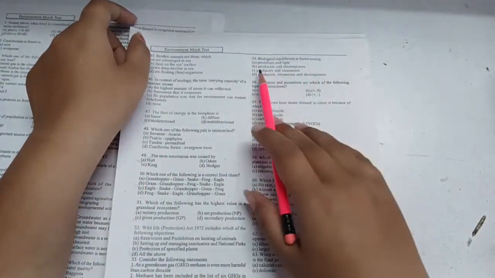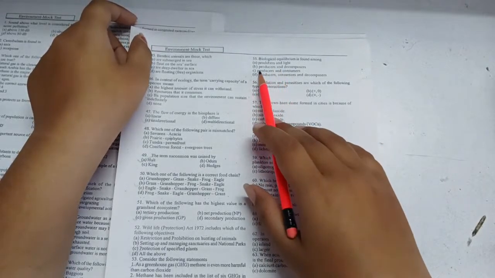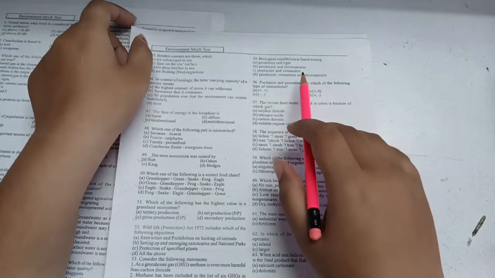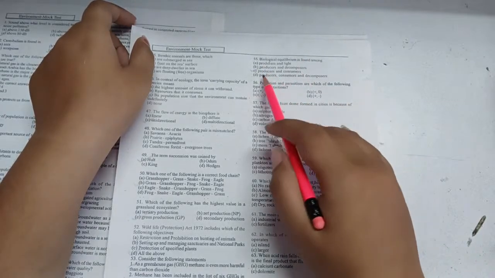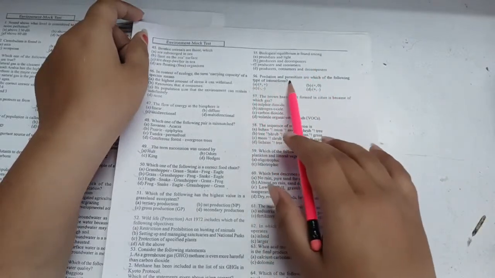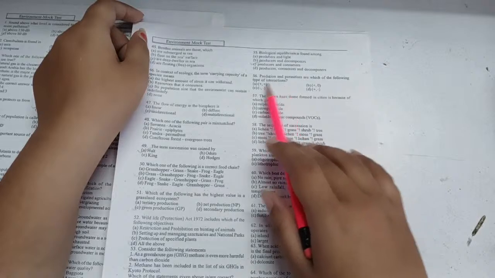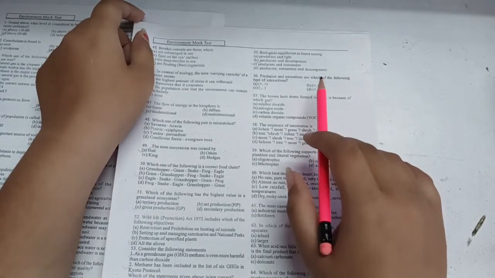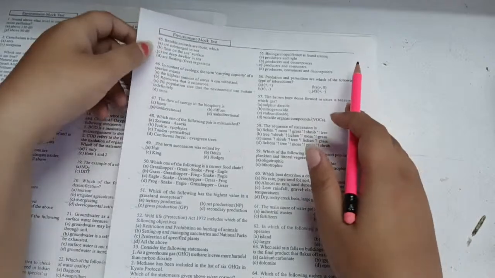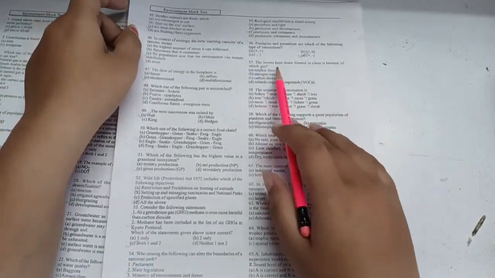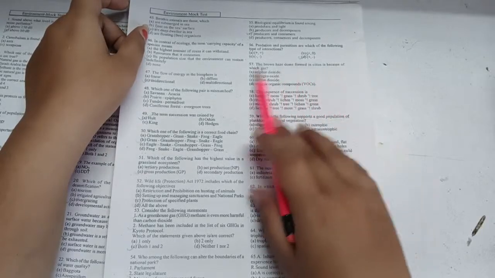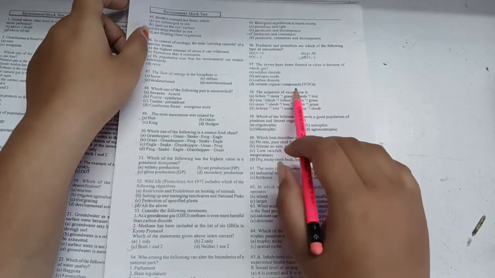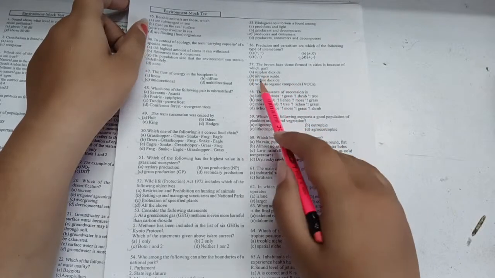Biological equilibrium is found among producers and decomposer, producer and consumers, producer, consumers and decomposers. So the answer is C, producer and consumers. Predation and parasitism are which of the following types of interaction? Plus plus, plus zero, minus minus, plus minus. So the answer is D, plus minus. The brown haze dome formed in cities is because of which gas? Sulfur dioxide, nitrogen oxide, carbon dioxide, volatile organic compounds. So the answer is B, nitrogen oxide.